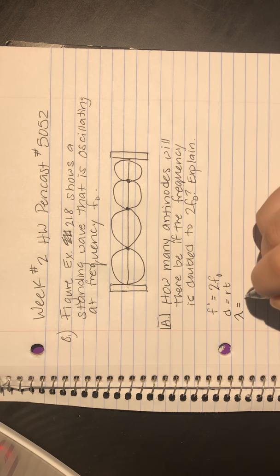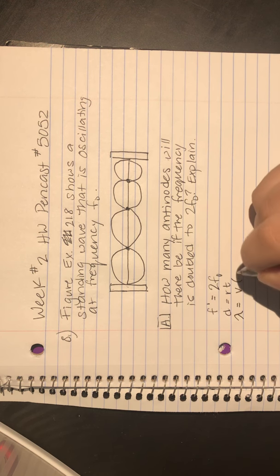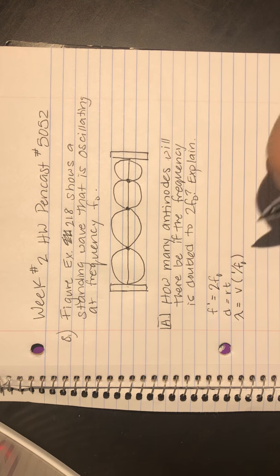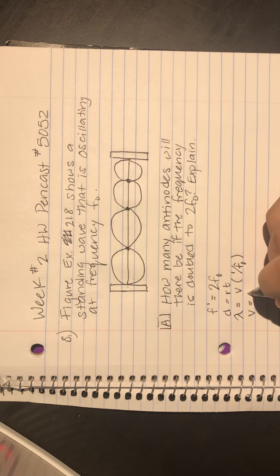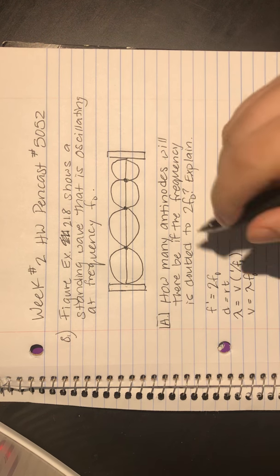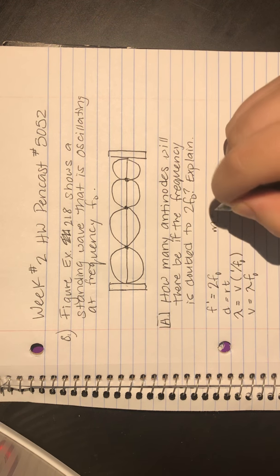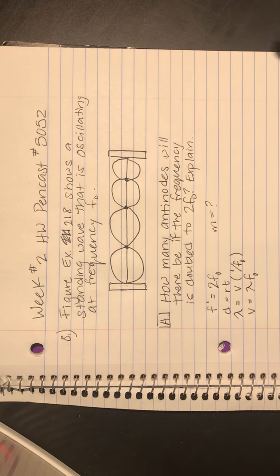Wavelength equals velocity times 1 over the frequency, which is f of 0. And velocity equals wavelength times frequency, which is f of 0. What we don't know is mass, which is not a huge part of this problem, I would say.